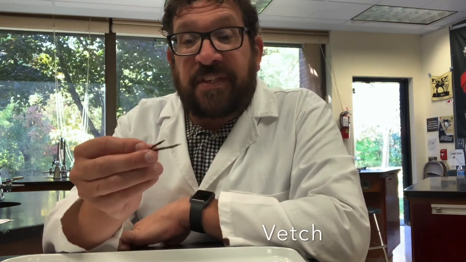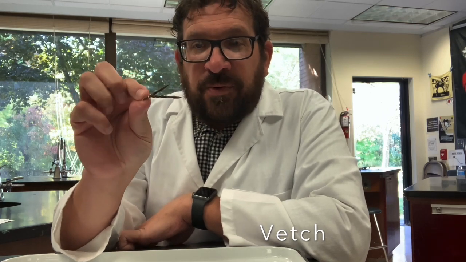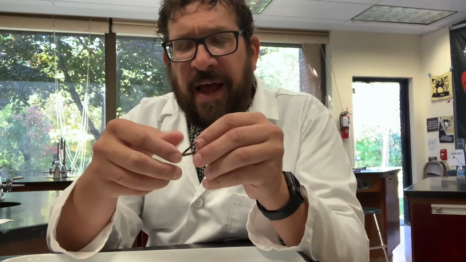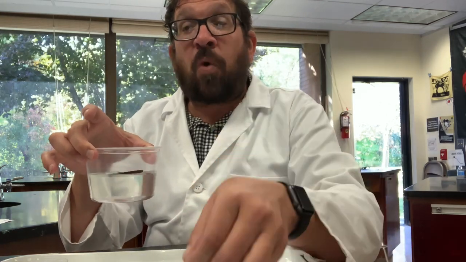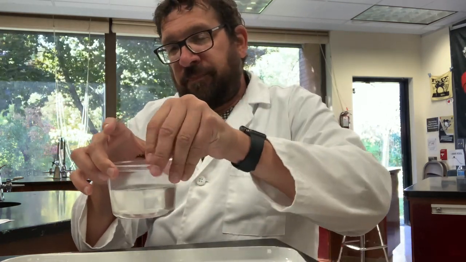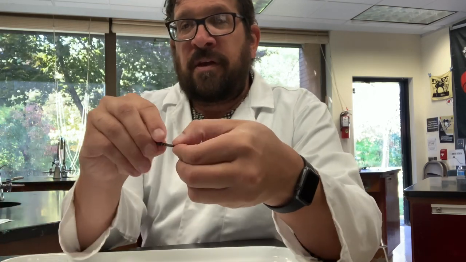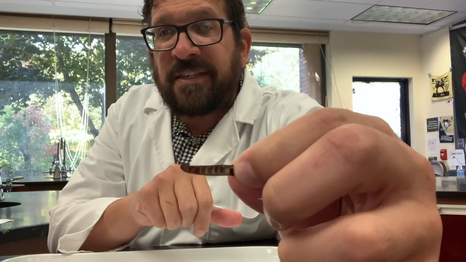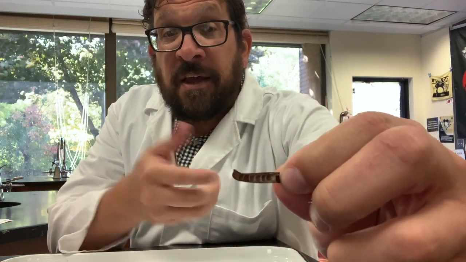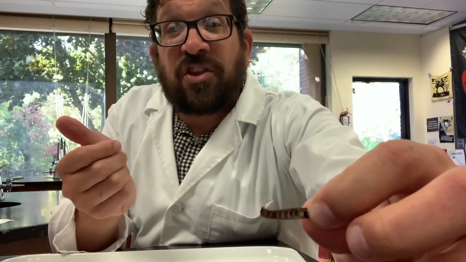Our second type of seed was vetch. Vetch was this one. It was the one that was kind of curled up. I did a little bit of an experiment with vetch to see if I could make it uncurl. So here's what I did. I placed one of those vetch pods in water, and what did it do? It opened completely up. And you can see all the little pods that were holding seeds. It unwinds, it releases those pods.